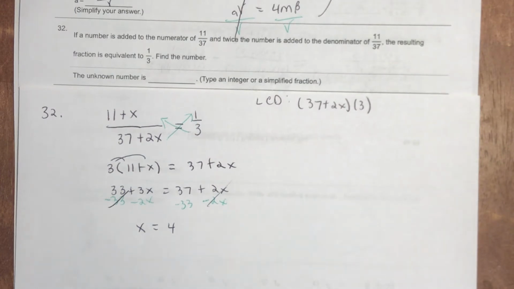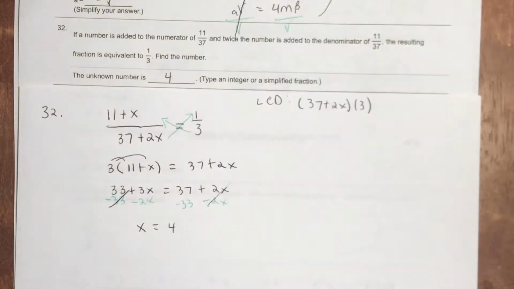So the unknown number is 4. Okay, so you see, don't just automatically skip word problems. Just read through them, see if you can set up an equation, and then solve it.